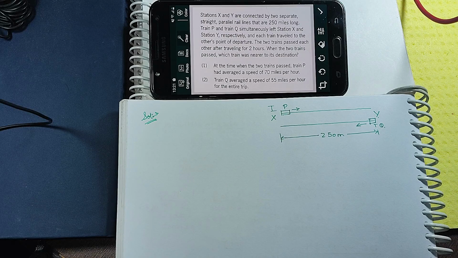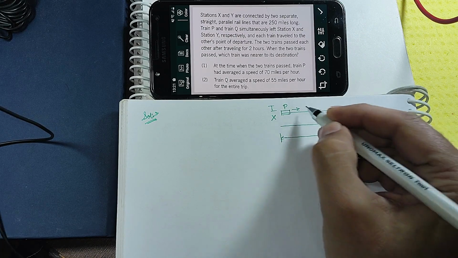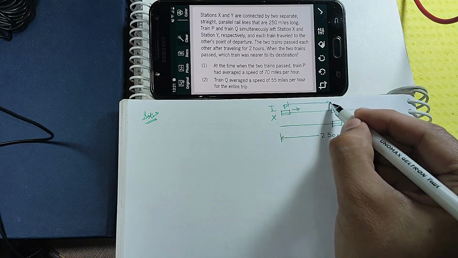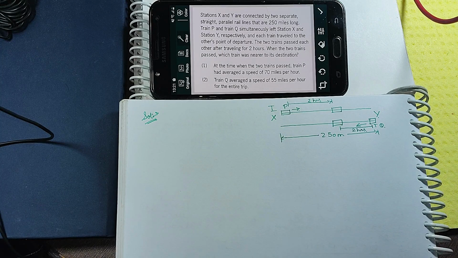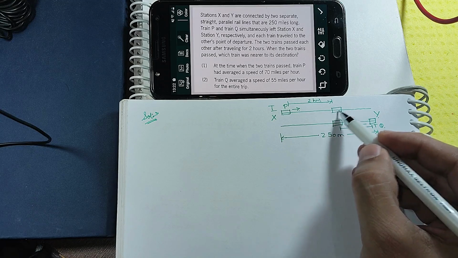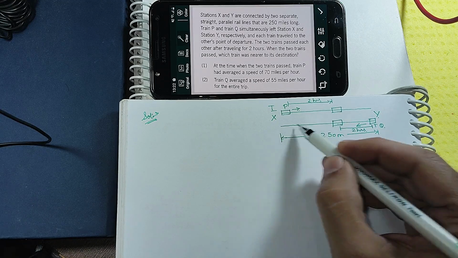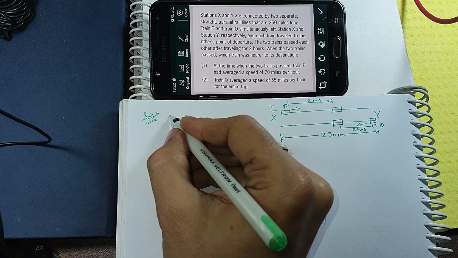The two trains passed each other after traveling for 2 hours, right? So whenever they met, let us suppose they met over here, they passed each other when this has traveled for 2 hours and this is also traveling for 2 hours, right? When the two trains passed, which train was nearer to its destination? Whether this was nearer to this destination or this was nearer to this destination, right? So this is the question. With this information, we will move to statement 1.